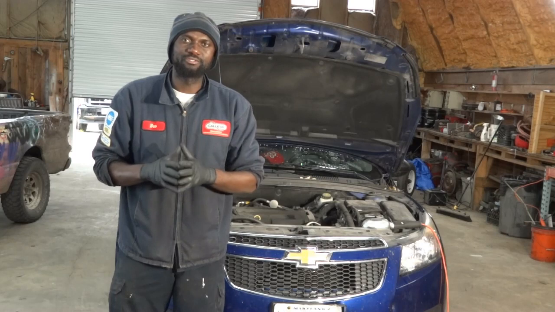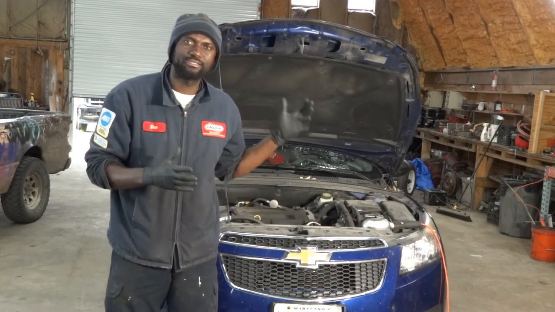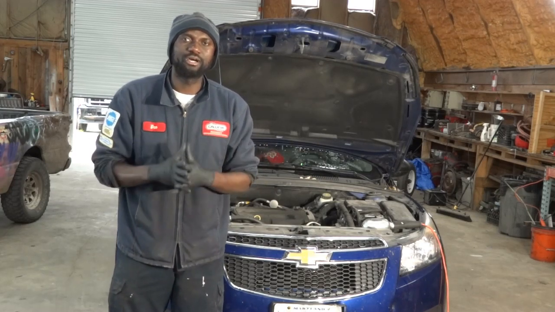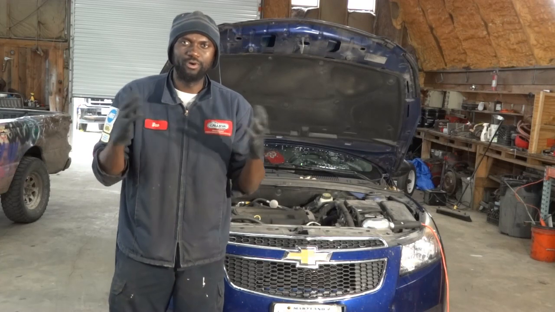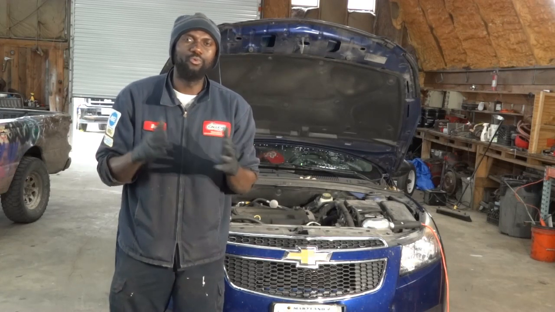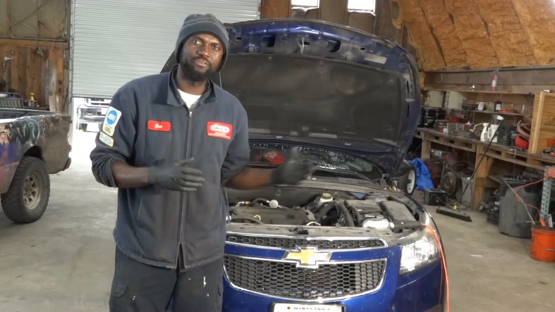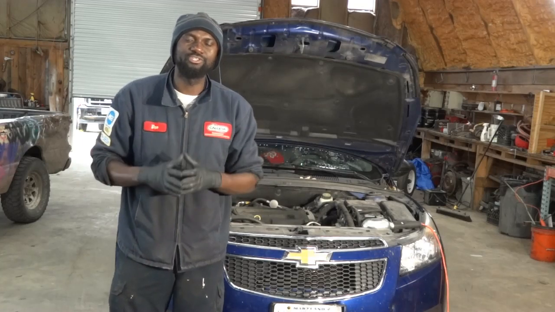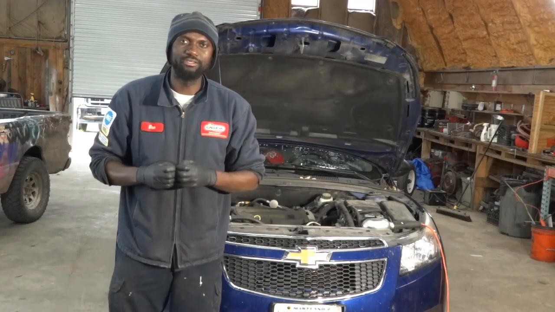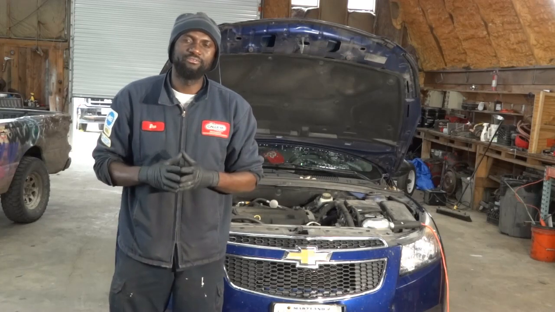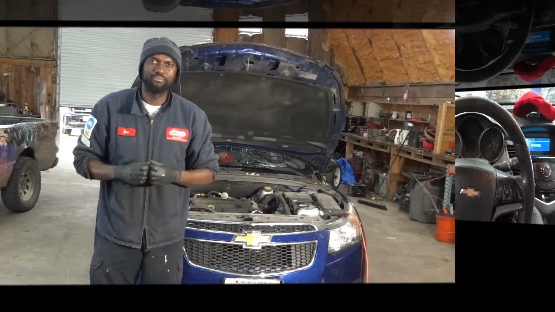After confirming the customer's complaint, we're going to connect the scan tool to the vehicle to see what kind of trouble codes we have in memory. Once we get the codes, then we will know what directions we can go so we can fix whatever is causing the check engine light to remain on while the engine is running. So now let's go inside the vehicle and confirm the customer's complaint.